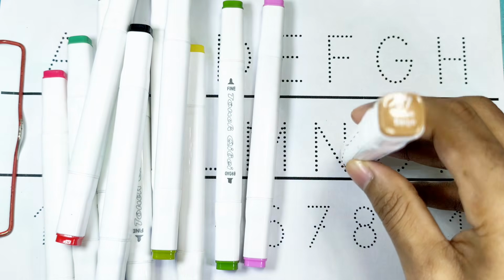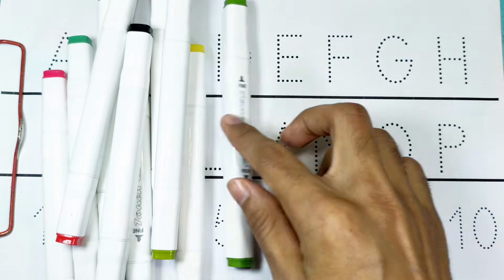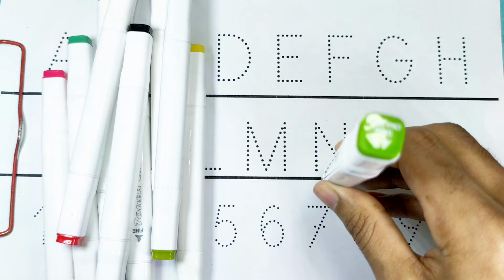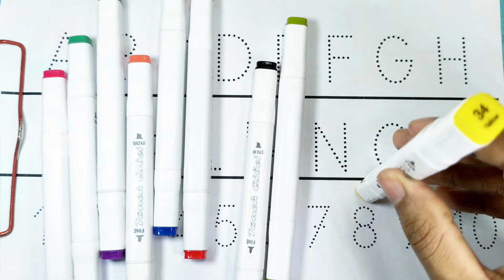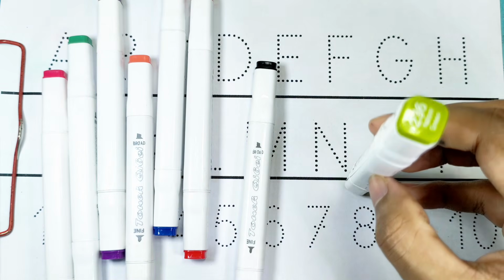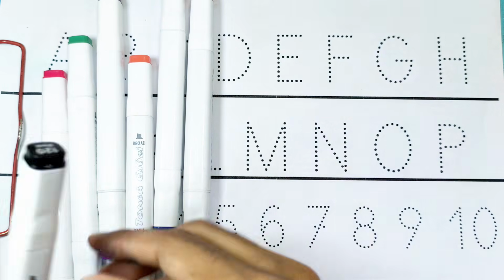Kids, now we open the color of rose pink. And the next one is pale pink color. The next one is deep olive green color. Wow, so many colors. Yellow color. The next one is deep yellow green color. Yellow green color. Black color.